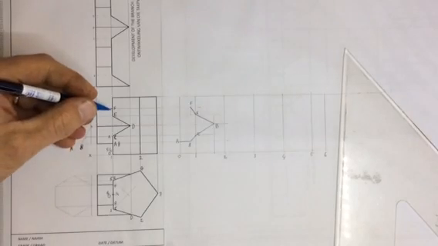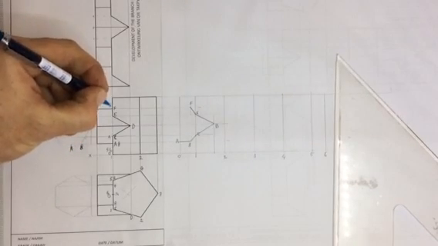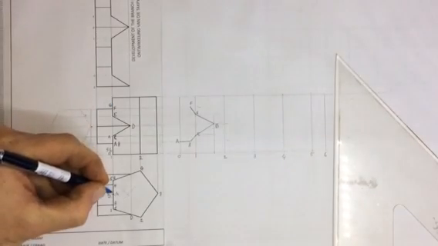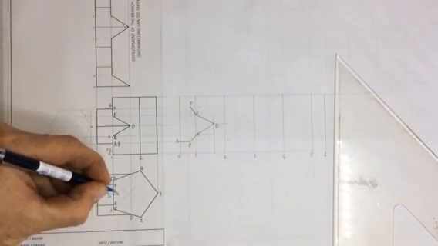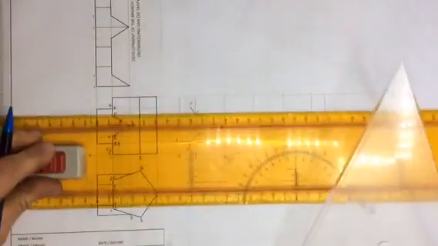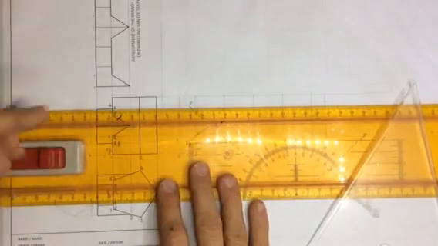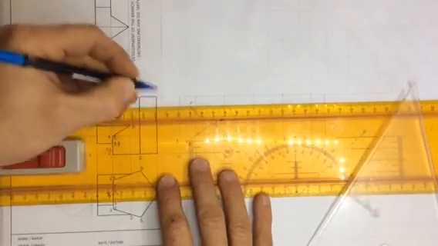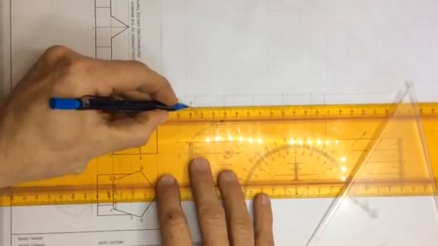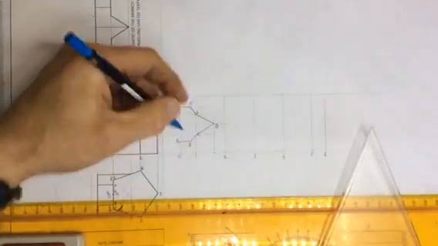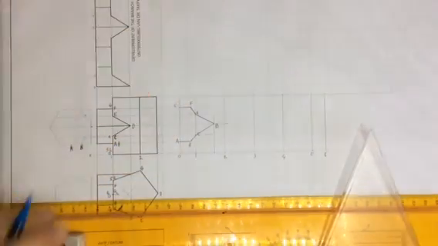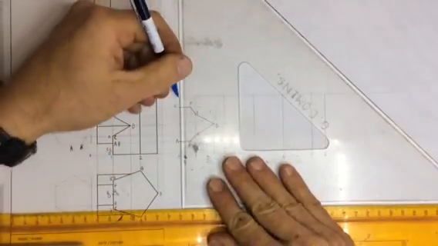F then goes back to a point G. G would be directly above that point A. F and G, you can see it's a point view, therefore on here, straight across. Right. There's my curve of interpenetration on this side.